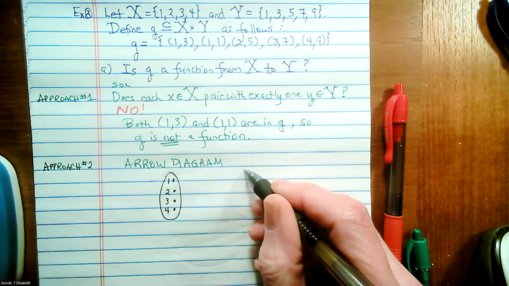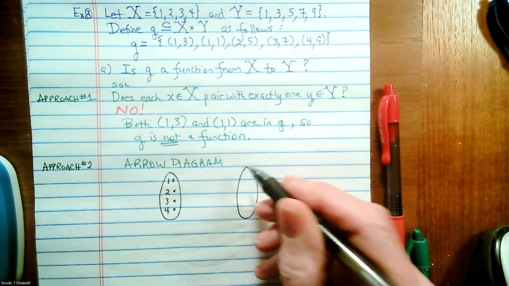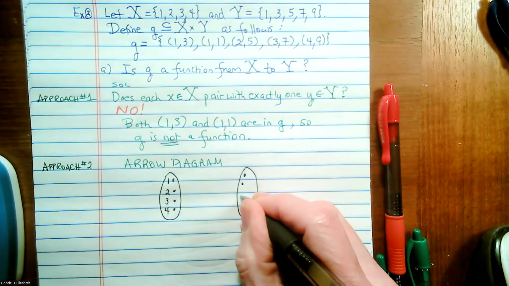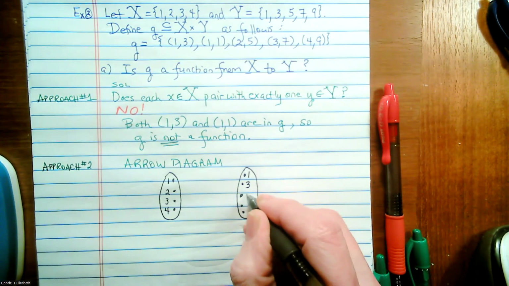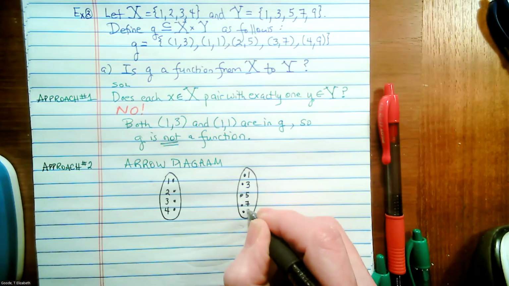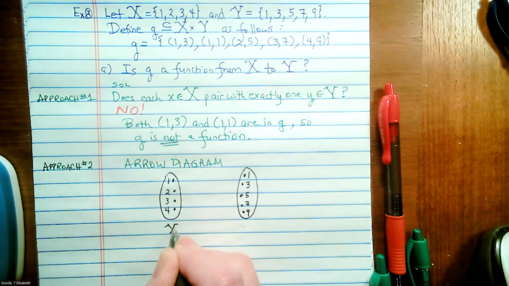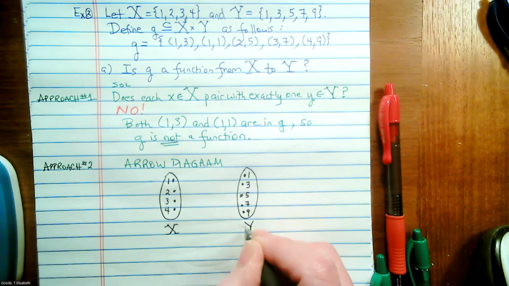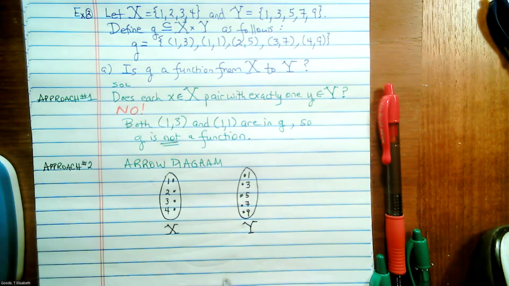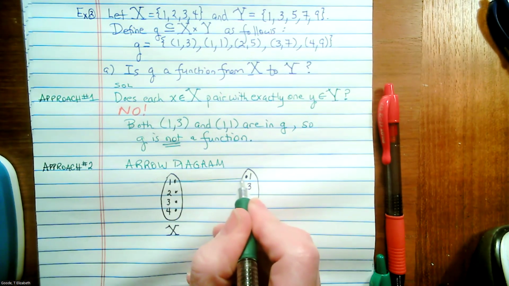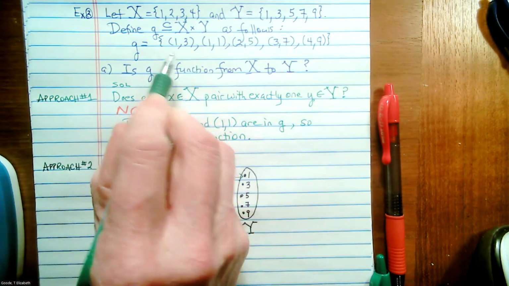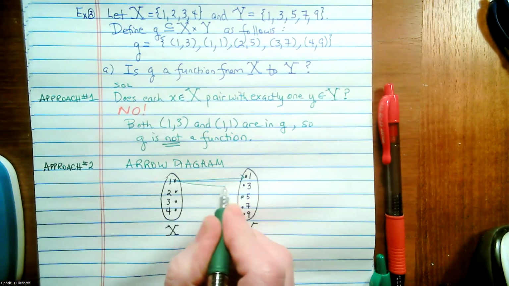What goes wrong is that we're going to have an element. All it takes is one bad apple to spoil the for all requirement, that for all little x in X, there exists exactly one element, little y in set Y, that pairs with X. That fails because look, we have an arrow from 1 to 1, but we also have an arrow from 1 to 3.